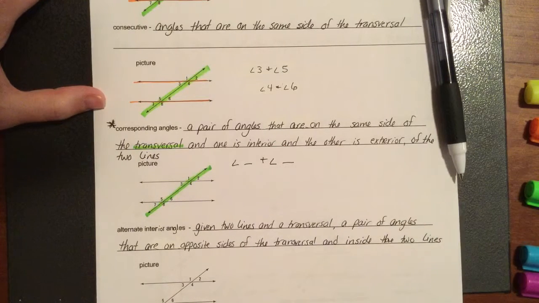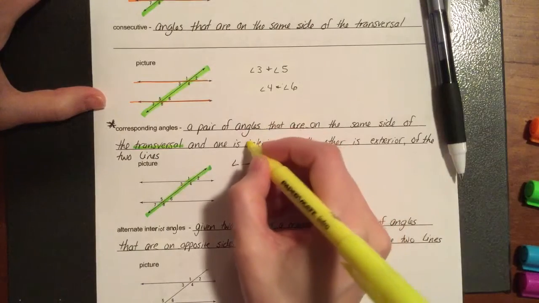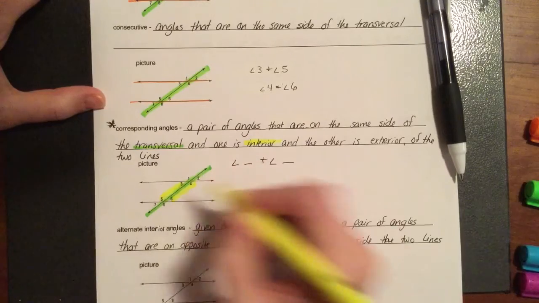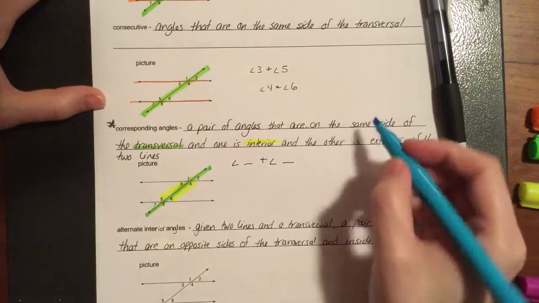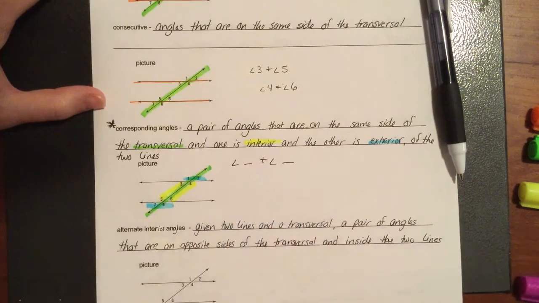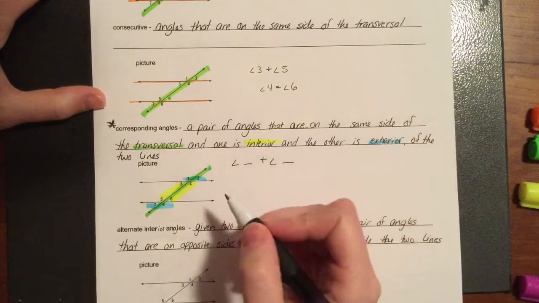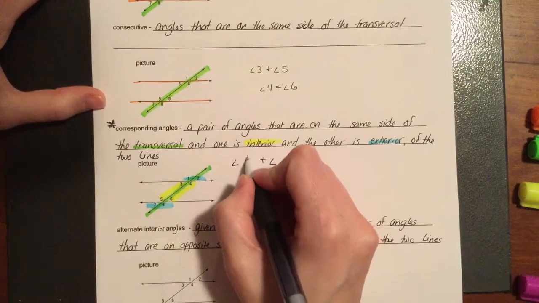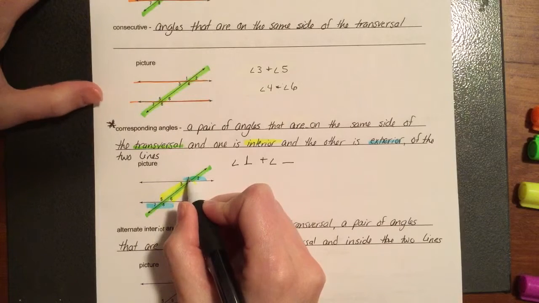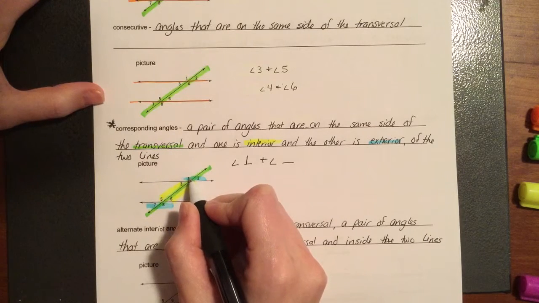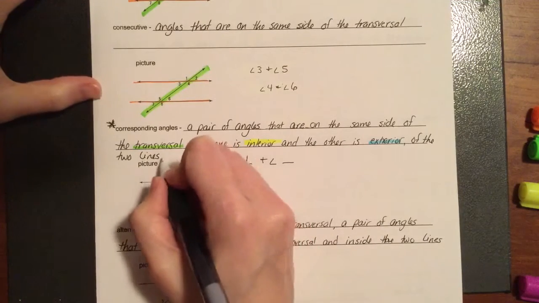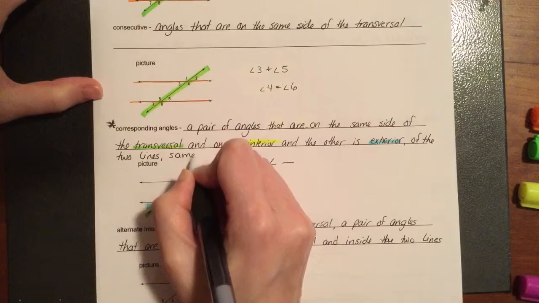One of those angles is going to be on the interior, so that means it could be any of those angles right there. And one of the angles is on the exterior. So we're looking there to there. If we do that, let's say we do angle 1. It's on an exterior. So I need to find an angle that is on the same side of the transversal, one inside, one outside. And when you're looking at these, they're basically in the same spot.